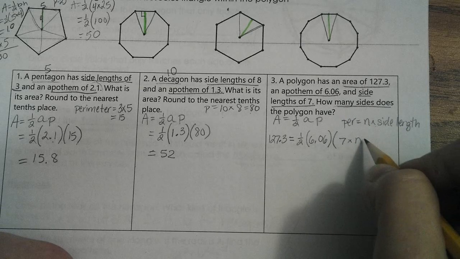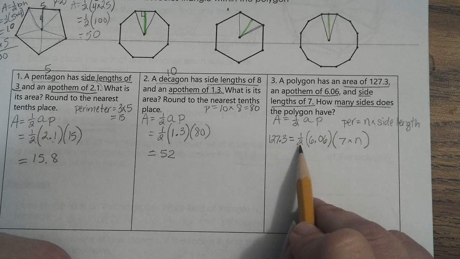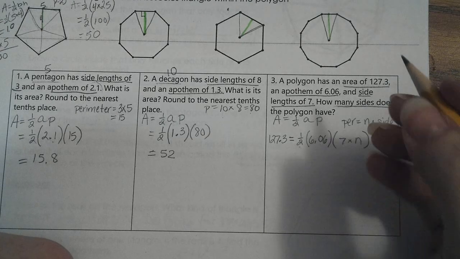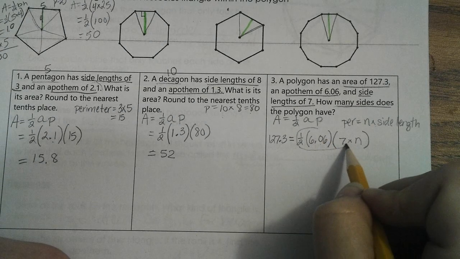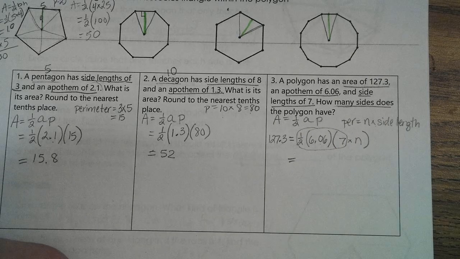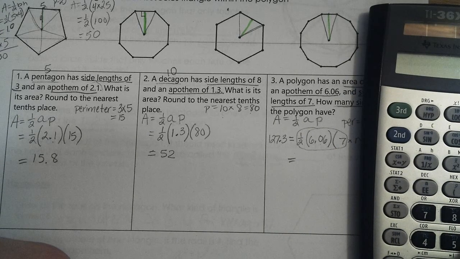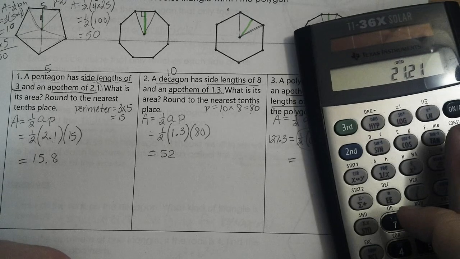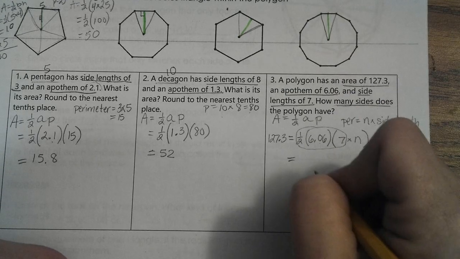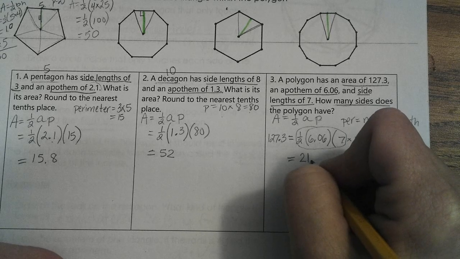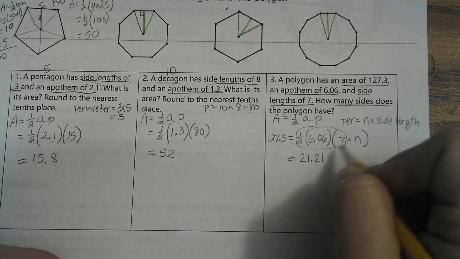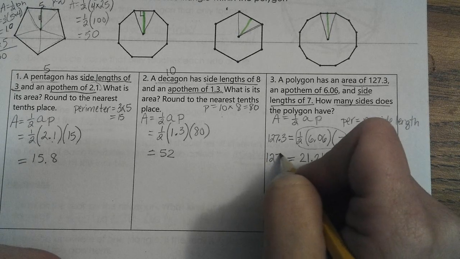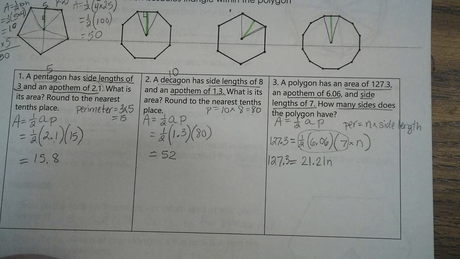How many sides? So we have this being multiplied by this, being multiplied by this, being multiplied by this. So we can multiply all these numbers together. And if you do that, 0.5 times 6.06 times 7, that gives us 21.21, times n, so I'm just going to write n right behind it. And then we bring the 127.3 down on the left side.